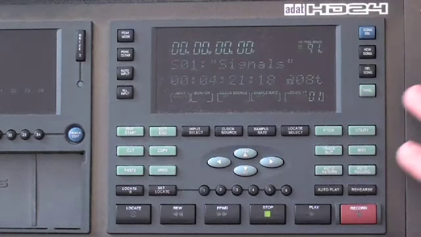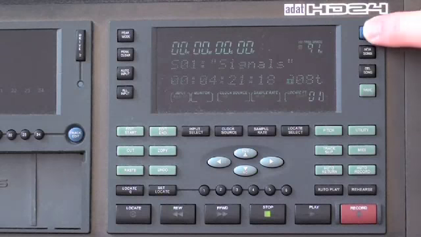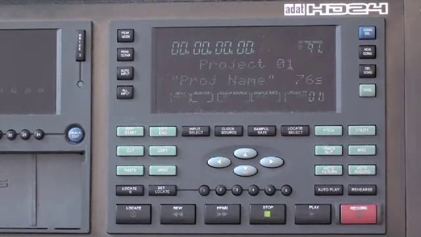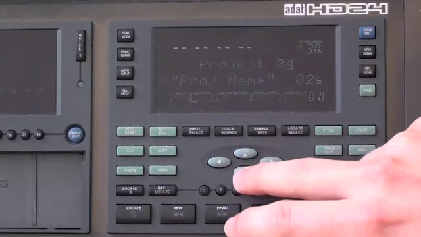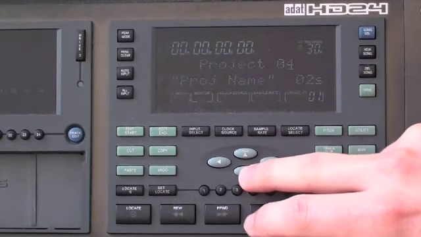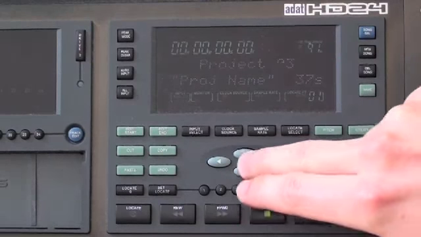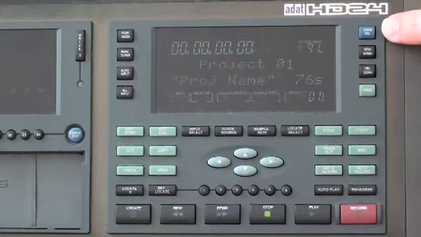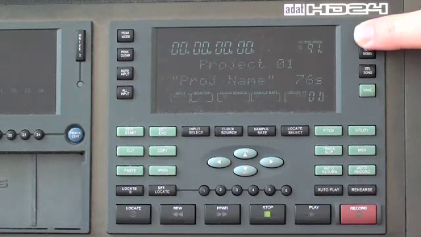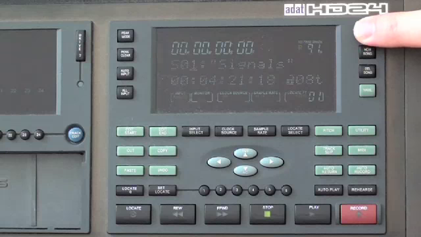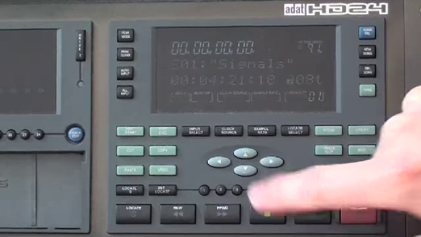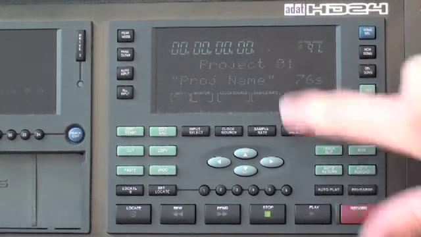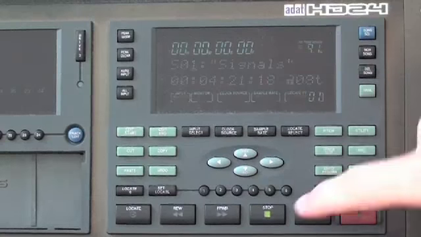So the file structure of this unit, you basically have folders which this unit calls projects. So within the projects is where all the actual songs are stored. So you can have up to 99, I believe, projects in here and 99 songs within each project. So again, think of the projects as folders. So we're just going to stick with project number 1 for now. And by hitting this song select button on the top right, you go back and forth between whether you're scrolling through the projects or actually scrolling through the songs themselves. All right? So we're within project 1. We hit that song select, we can see we're on project 1. We hit song select again, and now we have a list of the songs.